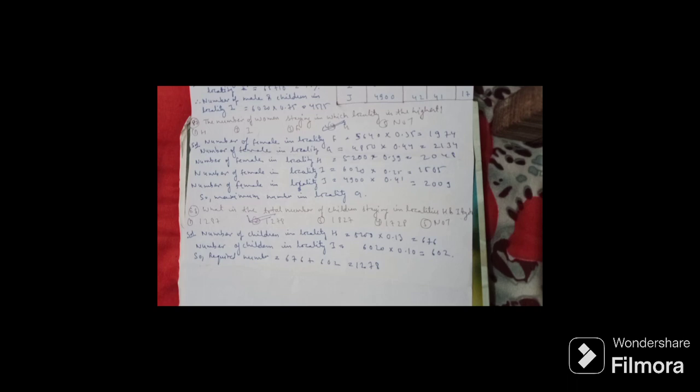Now we go for the 89th question of the session, and that we have as follows. The question is, what is the respective ratio of number of men staying in locality F to the number of men staying in locality H? Options are 517 ratio 416, 403 ratio 522, 416 ratio 517, 522 ratio 403, and none of these. So let's go for it.